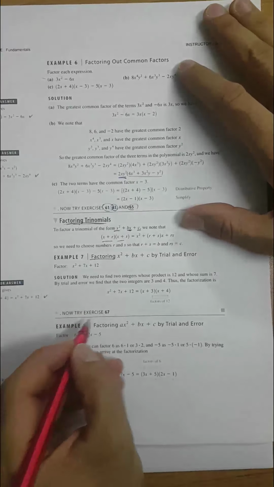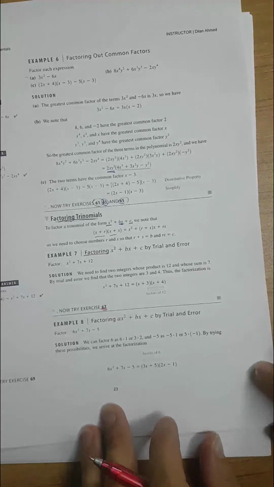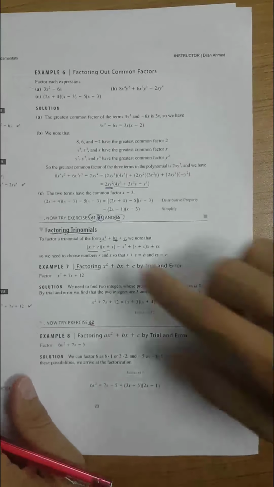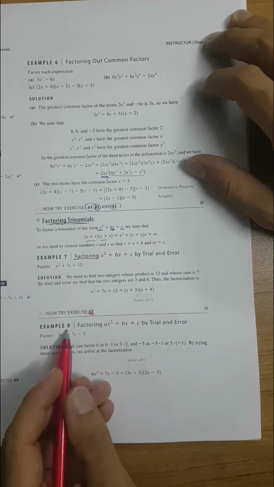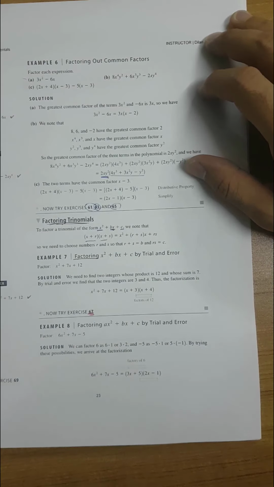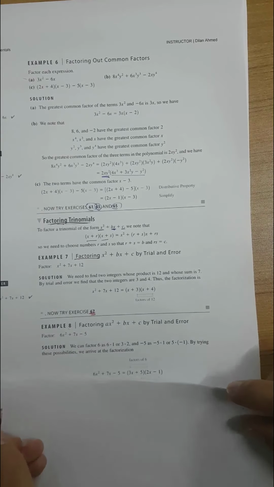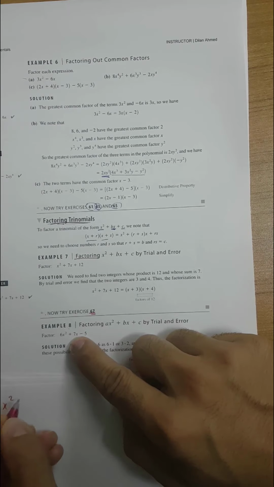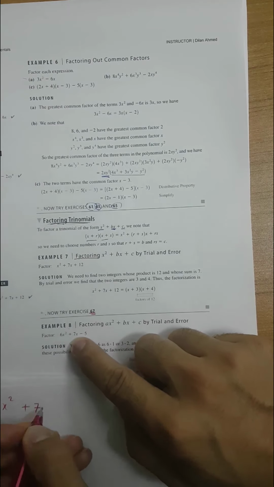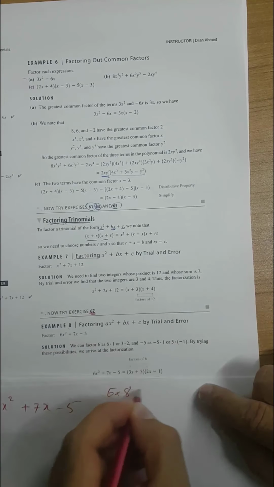So example number 7 is really simple and helps you deal with this trinomial and how to factor it. Now try to solve this one. Now I'm helping you solve this example. So I have 6x squared plus 7x minus 5, example 8, page 23.